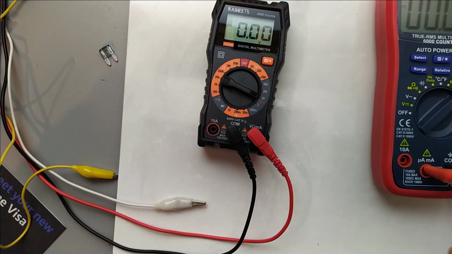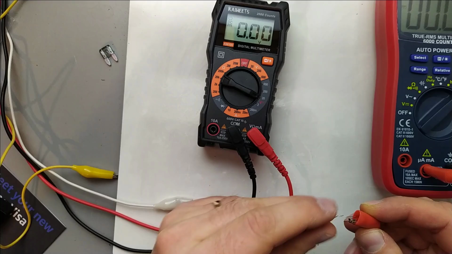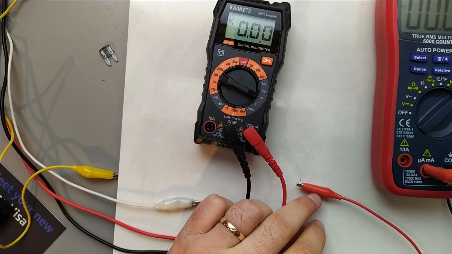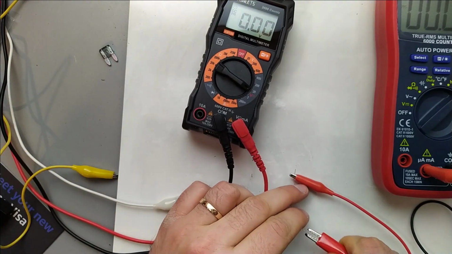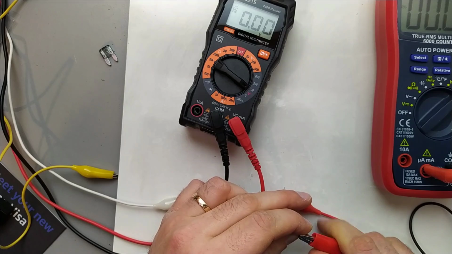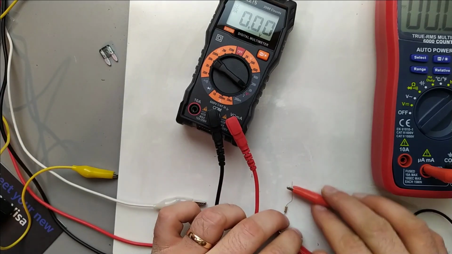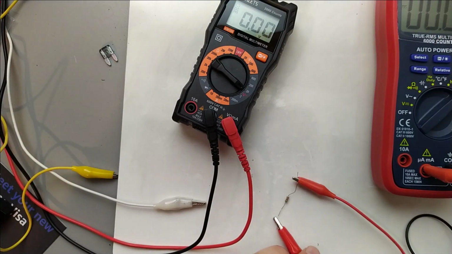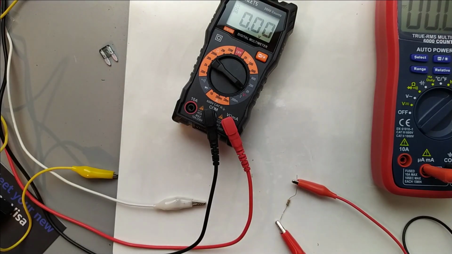We connect our resistor, and then it comes to the positive terminal of the power supply. That means we have our resistor and ammeter connected in series to our power supply, which is outside the field of view.